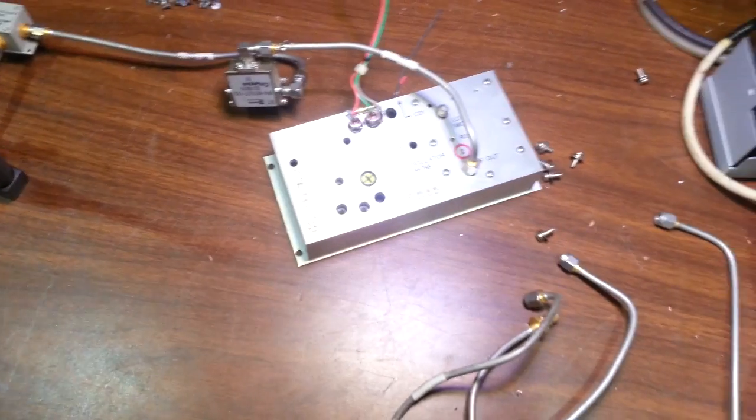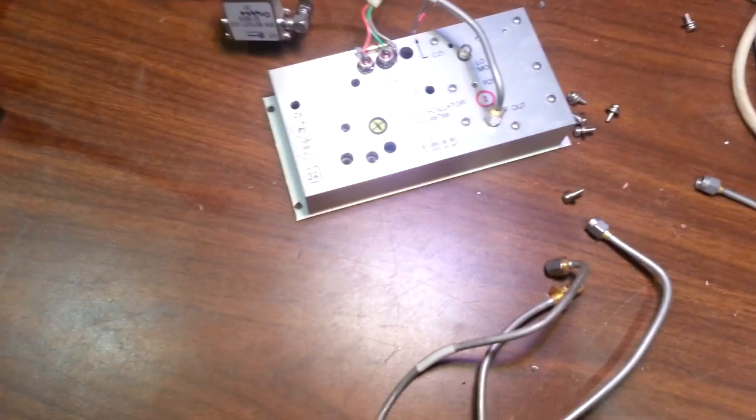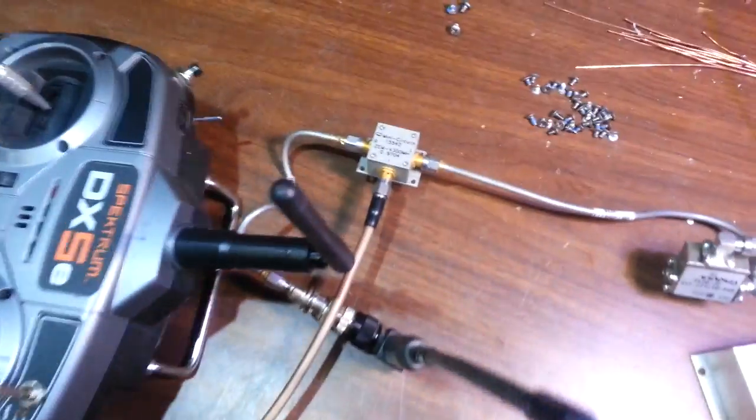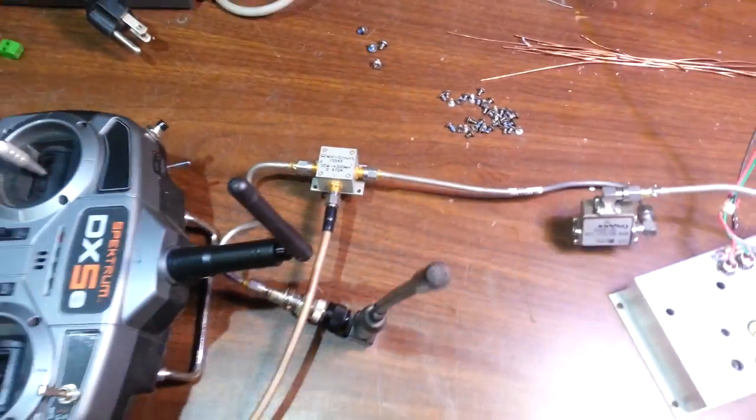This circuit consists of a local oscillator, a 1.87 gigahertz oscillator reference from an old Sprint PCS cellular base station, and it goes into a mixer.